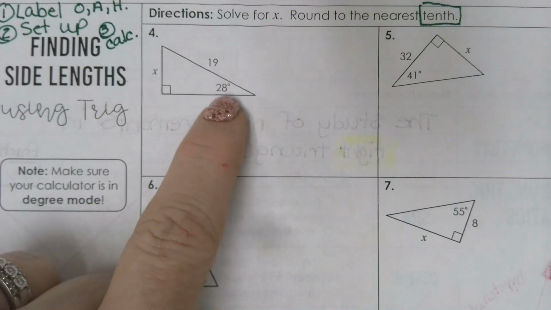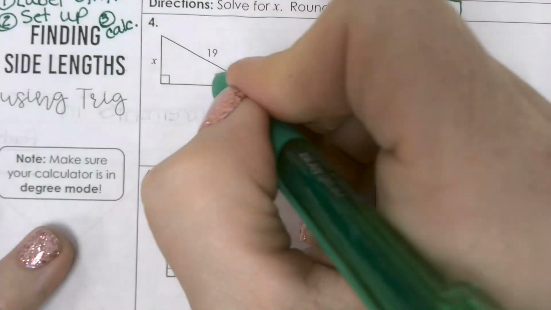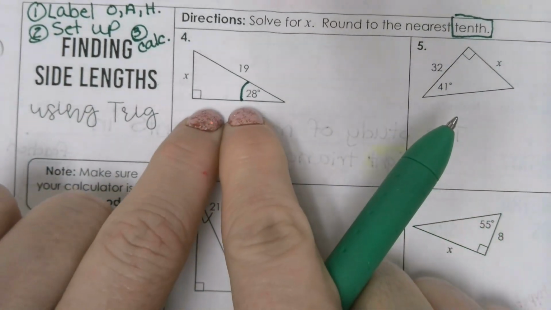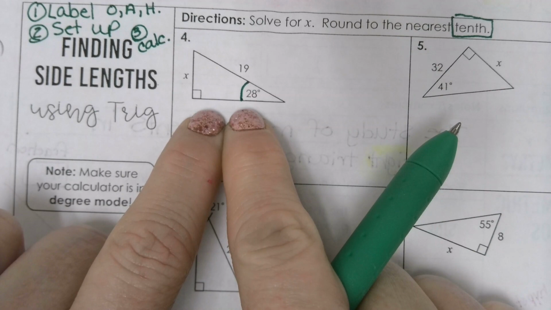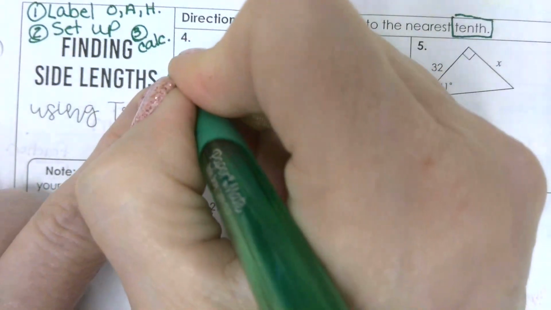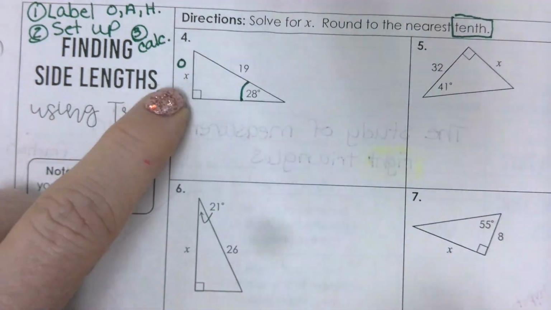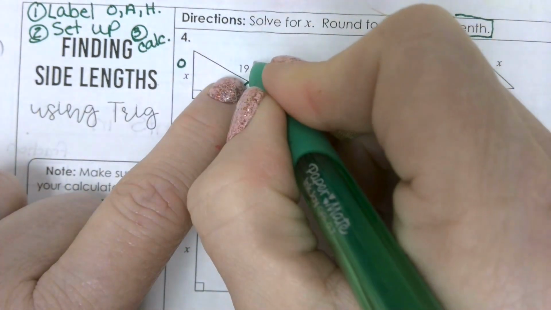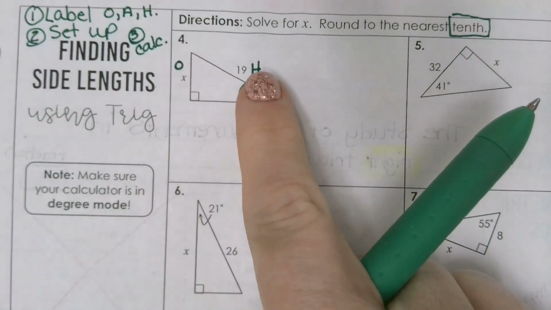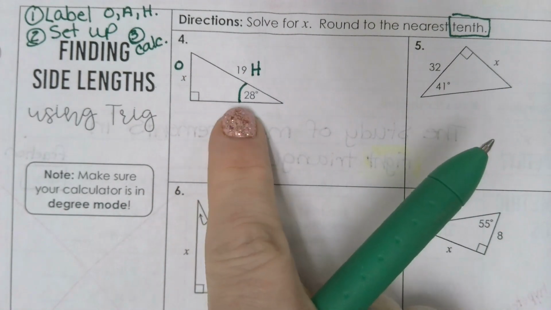All right, here's my reference angle. Wherever the degree is, that's your reference angle. I usually do this. And we're going to label only the pieces we have, because if there's nothing here, I don't need to use it. I can't use something that's not there. So this is my opposite, and this is my hypotenuse. Now, this is how easy this is. I only have O and H. I'm not using the adjacent at all.